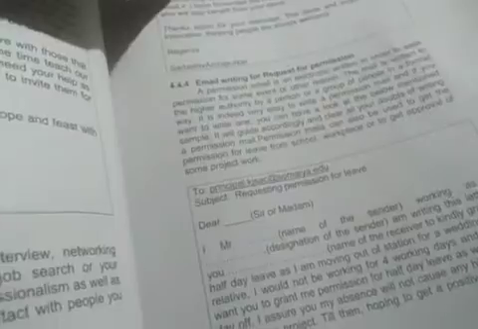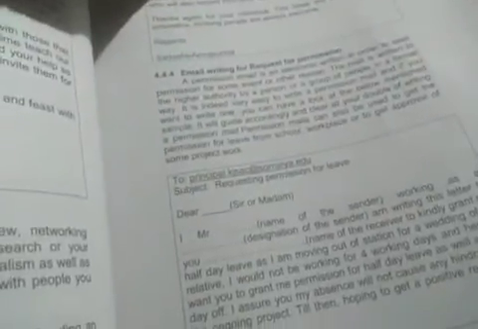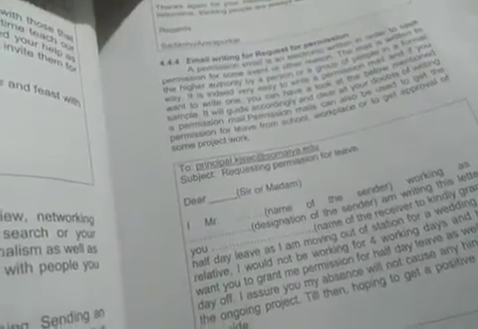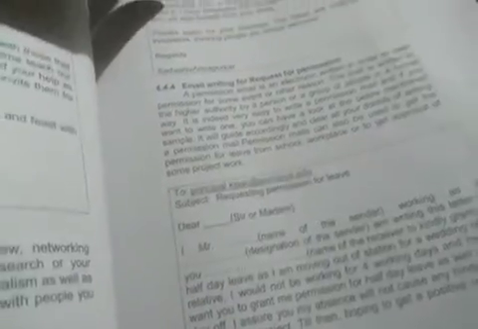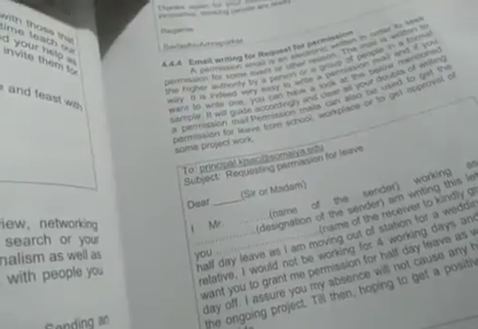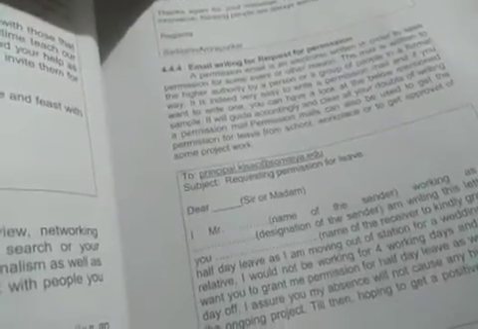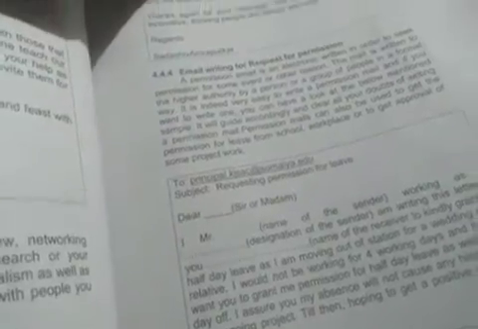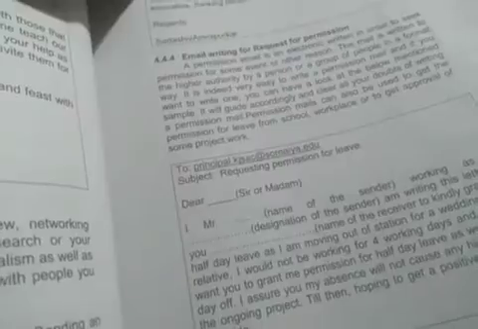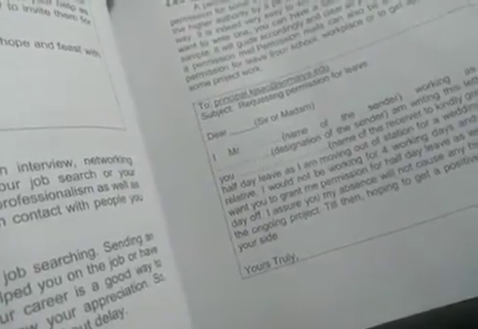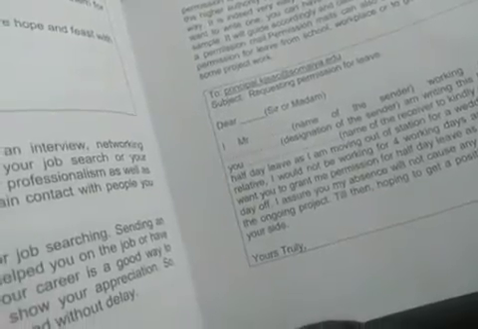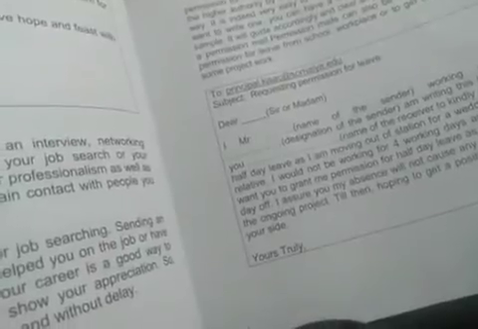4.4.4 Email writing for request for permission. A permission email is an electronic mail written in order to seek permission for some event or other reason. The email is written to the higher authority by a person or a group of people in a formal way. It is indeed very easy to write a permission mail, and if you want to write one, you can have a look at the below mentioned sample. It will guide you accordingly and clear all your doubts about writing a permission mail. Permission mails can also be used to get permission for leave from school or workplace, or to get approval of some project work.